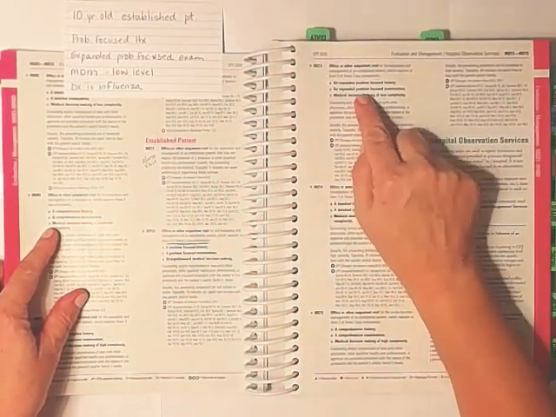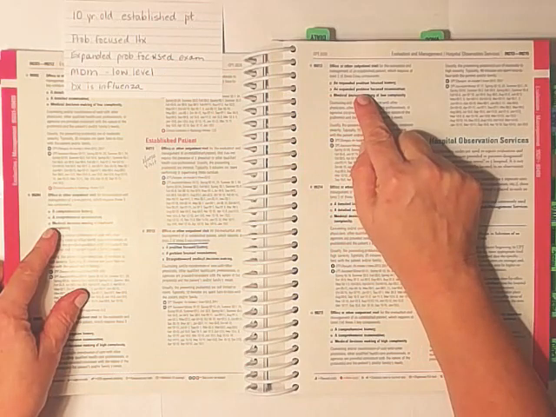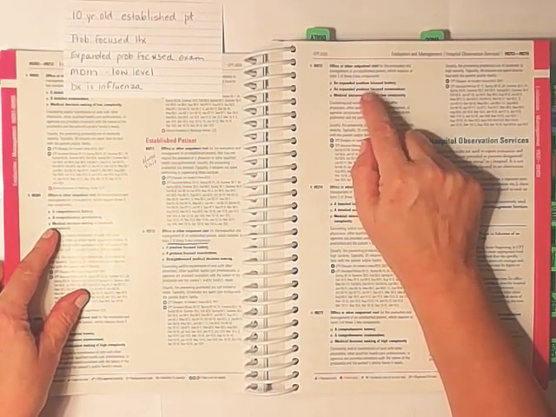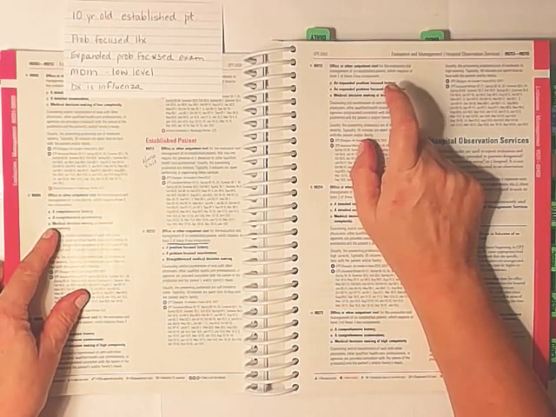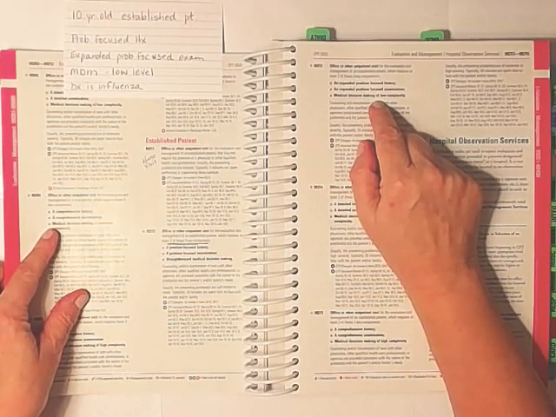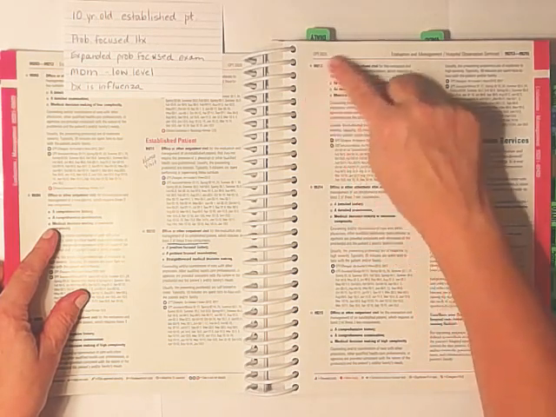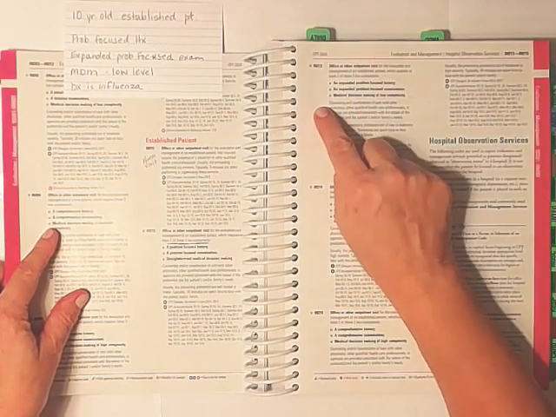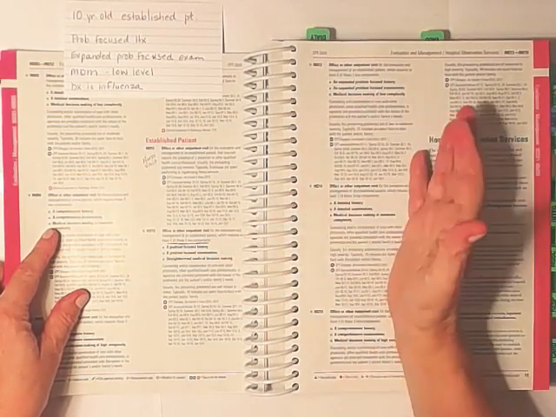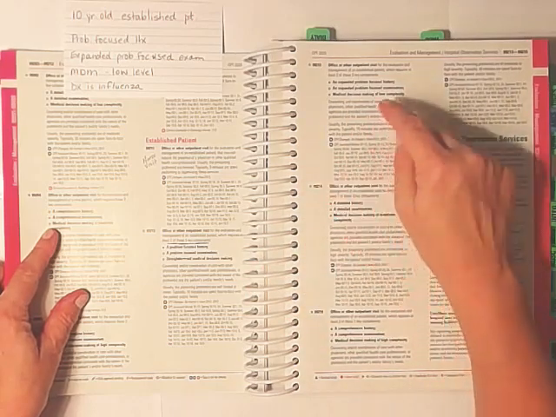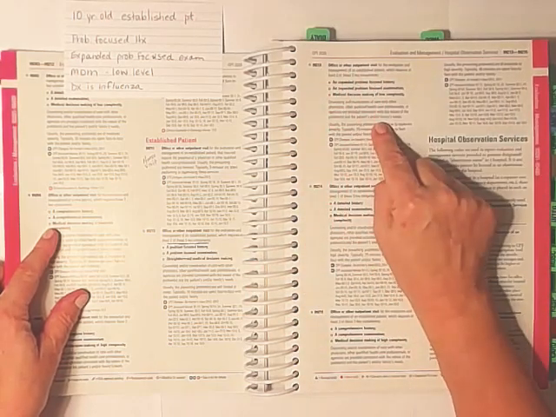So my 99213 has my expanded problem-focused exam. So I'm good to go there. If I can meet my medical decision-making, then I can pick this level. So my medical decision-making is low. So I do have 2 out of 3 components for this level. Because it's an established patient, I can drop one of them. I am including my medical decision-making.